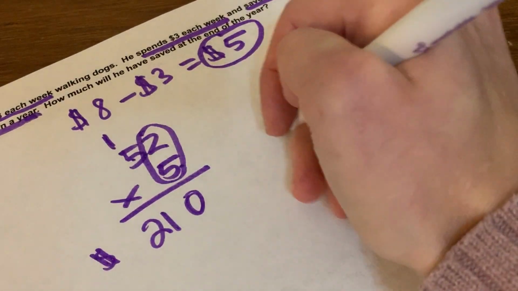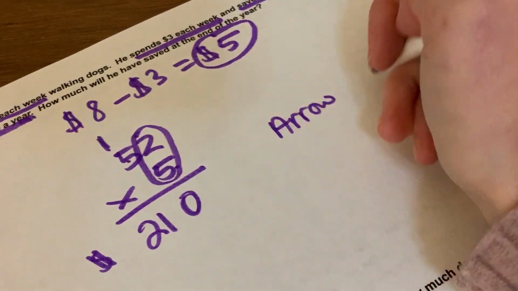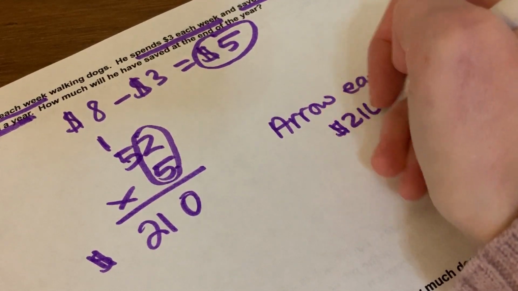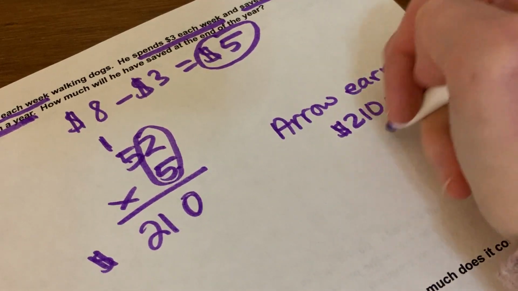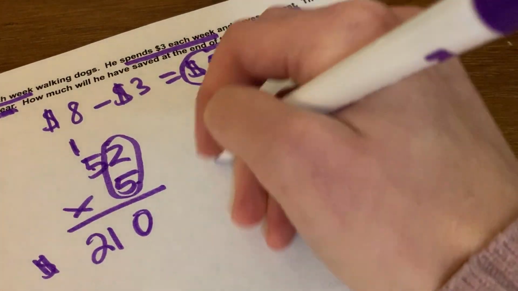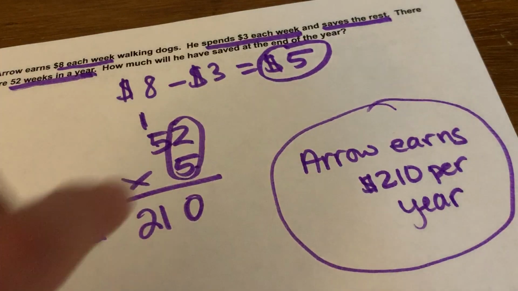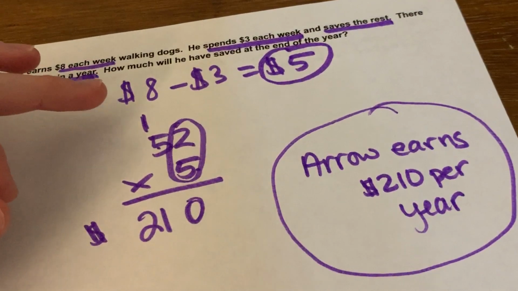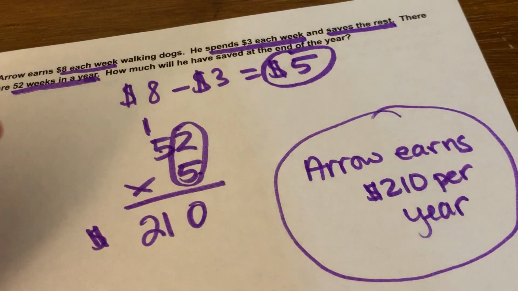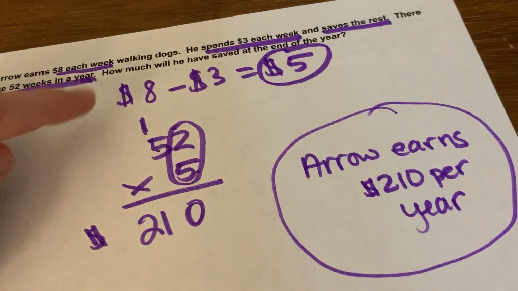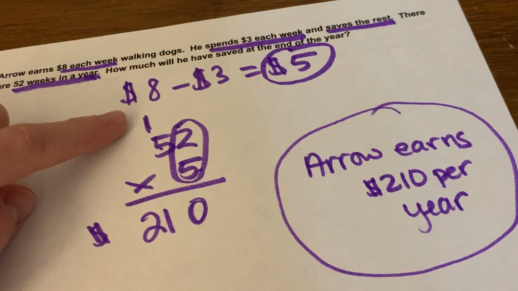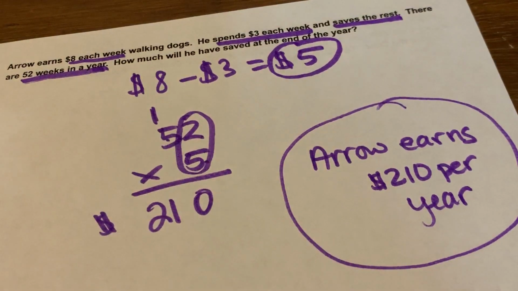So we can say Arrow earns $210 per year. Or I guess has saved. Okay, so these are called multi-step problems because we had to do two math problems, I guess you could say, to get the answer. So we had to do 8 take away 3, and then we had to multiply to get our answer.